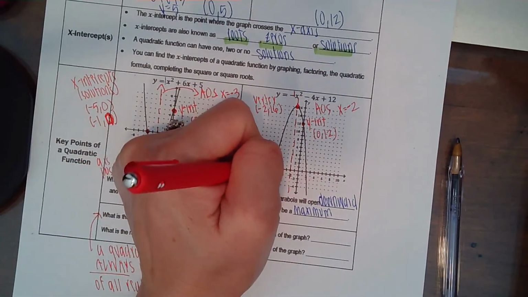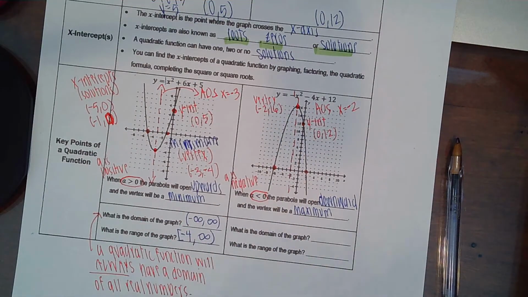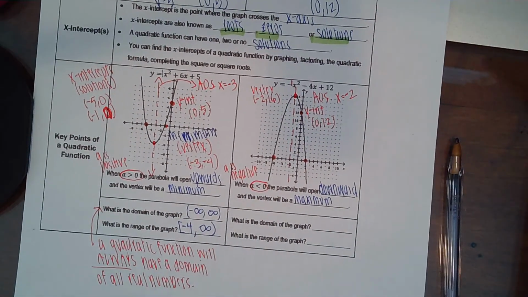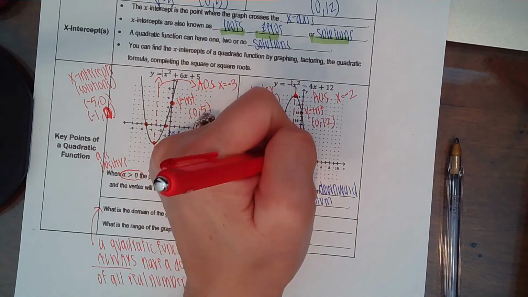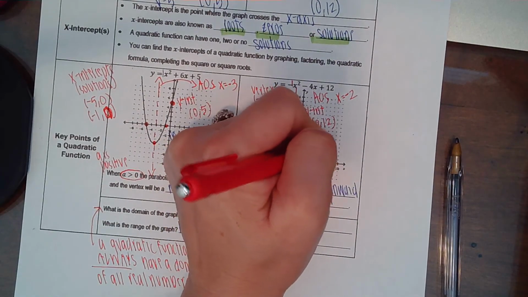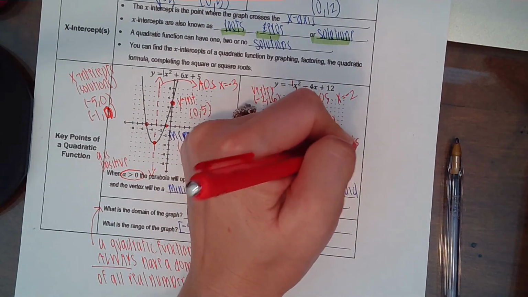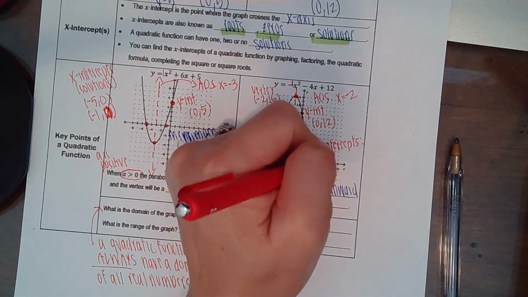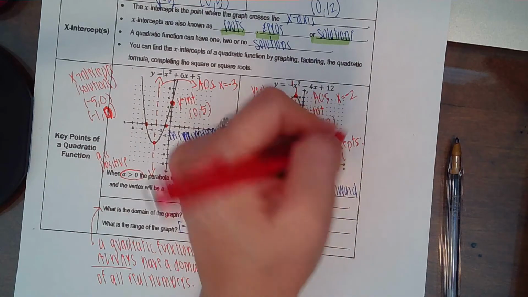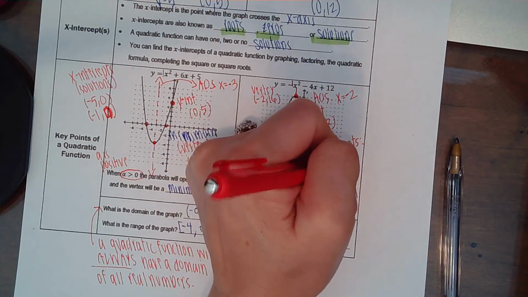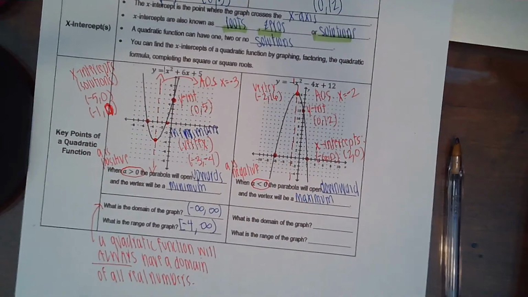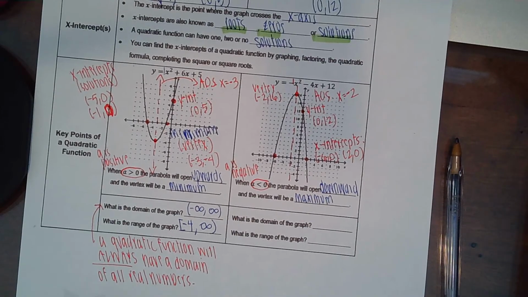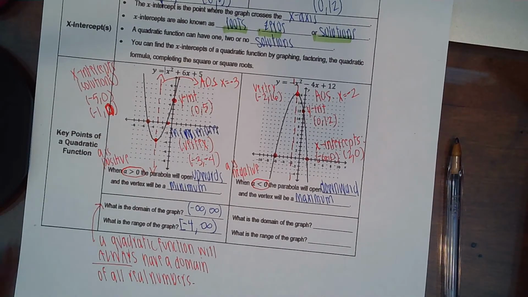And then the two places where it crosses the x-axis, so my x-intercepts. The first one is -6, 0, and the second is 2, 0. Right, and that's kind of about it for that graph.